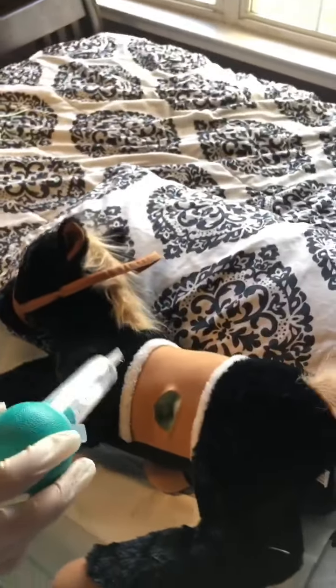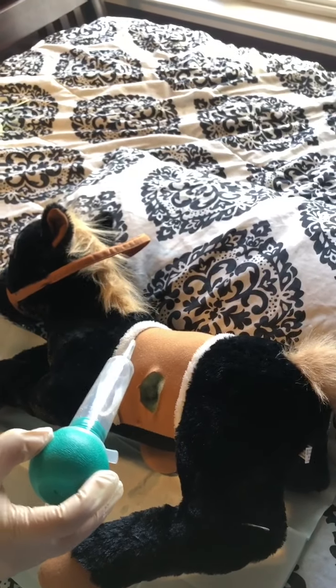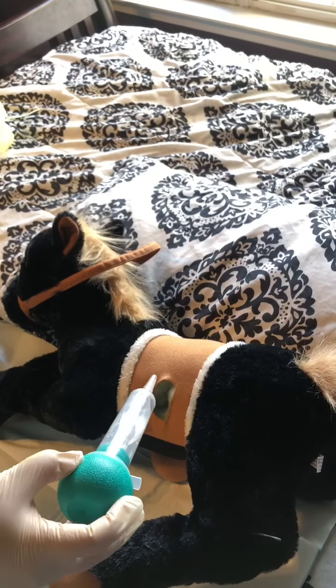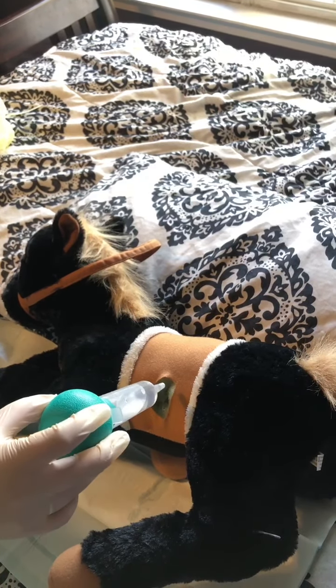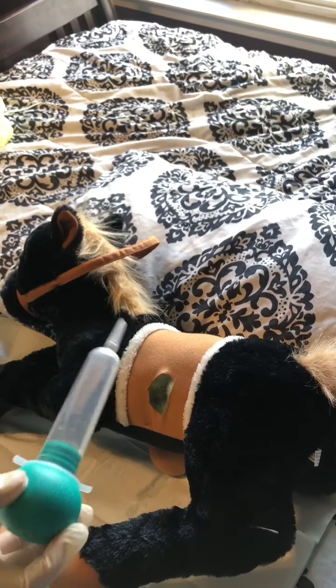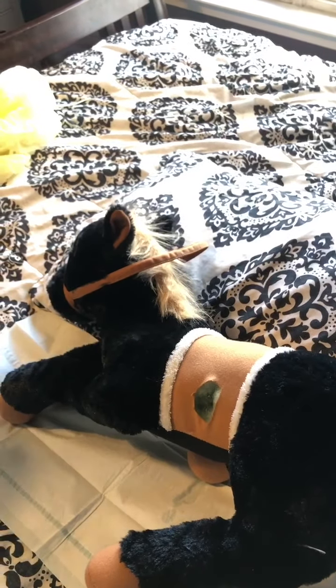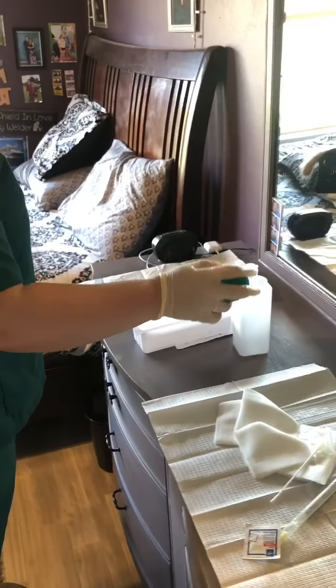And I'm not going to hold it directly on there, I'm just going to hold it at the side, and I'm going to be careful not to get it on the surrounding skin. I'm just going to irrigate until it runs clear. And it's clear. So I'm going to come back around. Be careful not to ruin my sterile field.